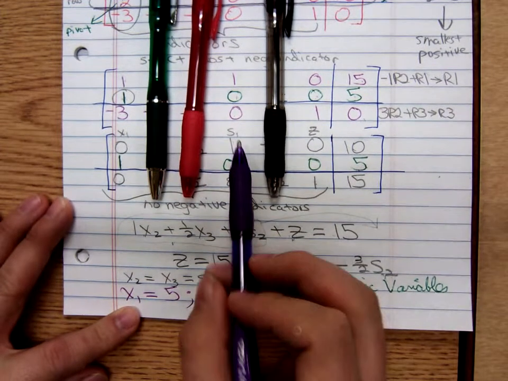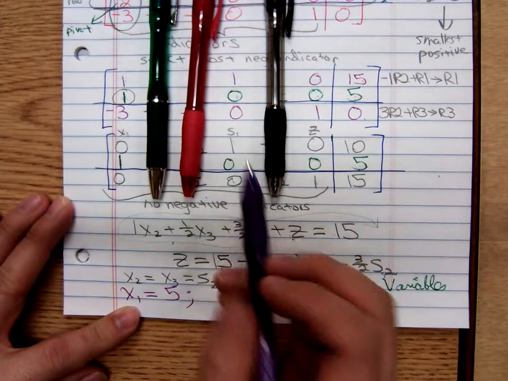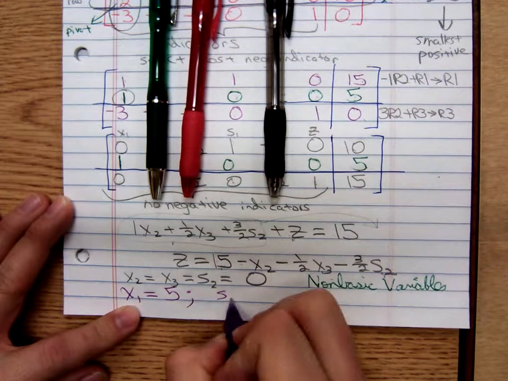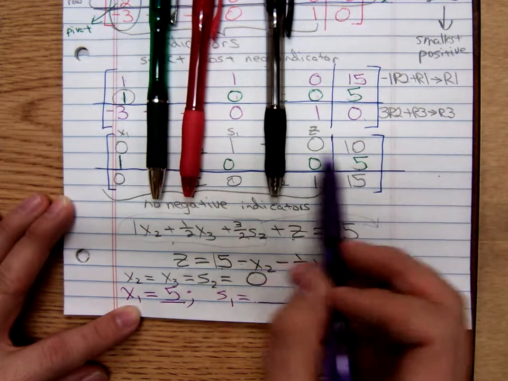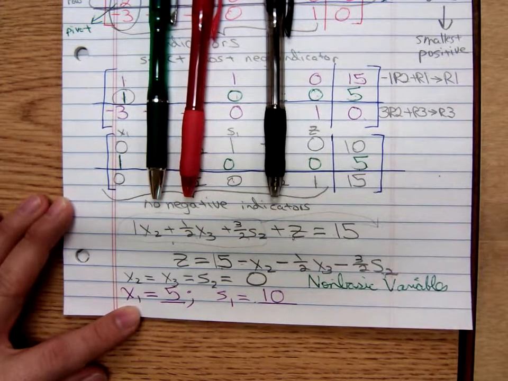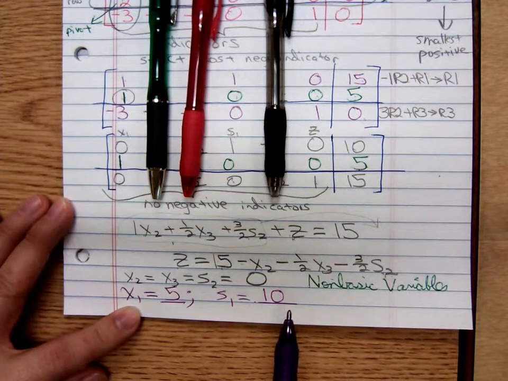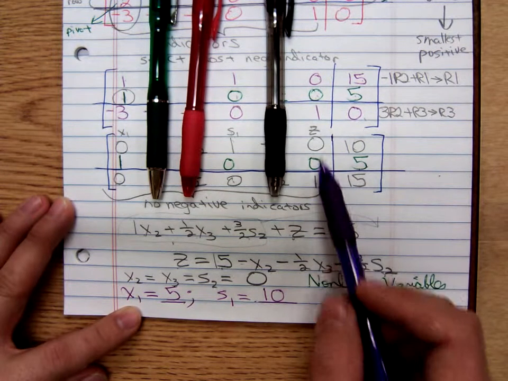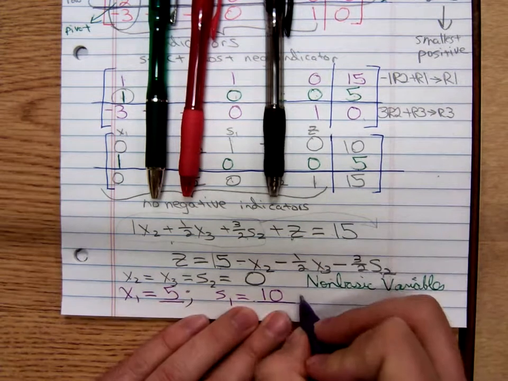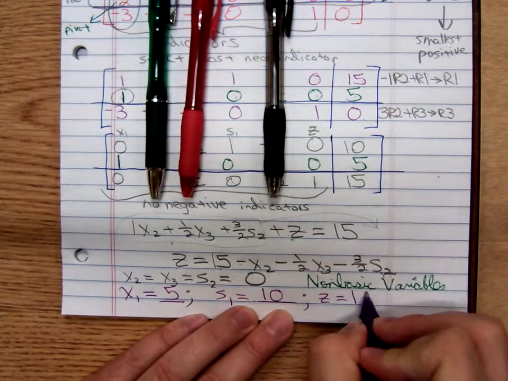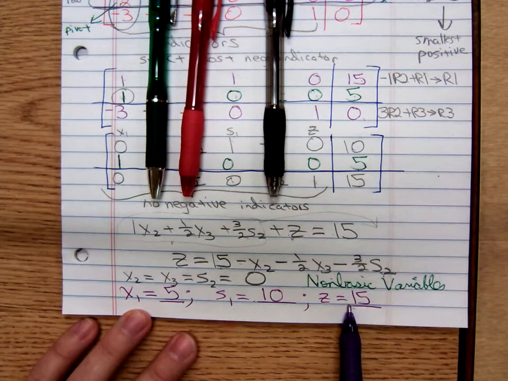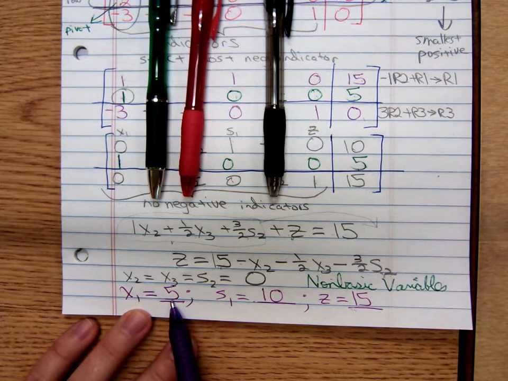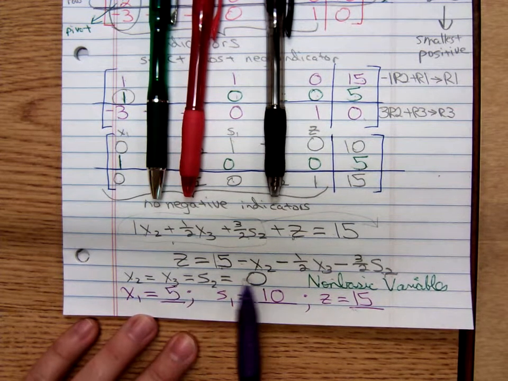Go to the S1 column, move down to the 1, move across. We see that the slack 1 value is 10. And then the all-important z value. What's the biggest that z can ever be? Z, move down to the 1, can equal 15. So the maximum value of z is 15, and it occurs when x1 is 5, and x2 and x3 are both assigned the value of 0.